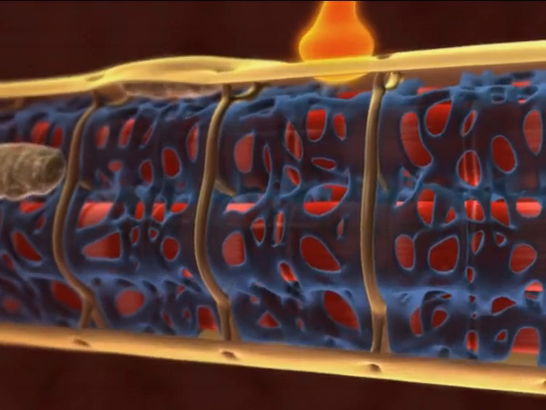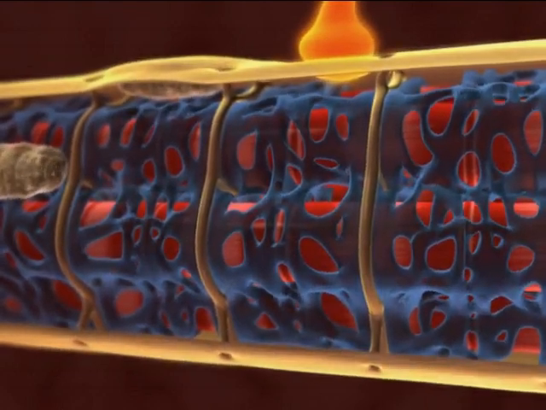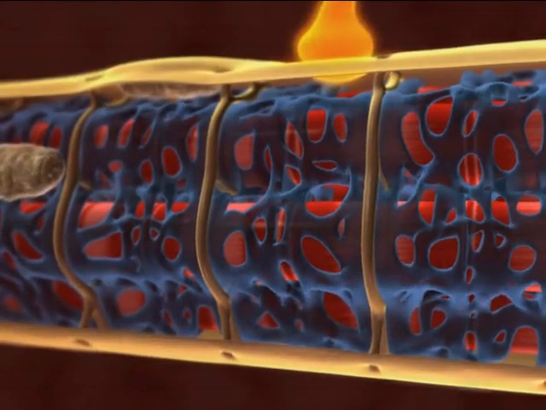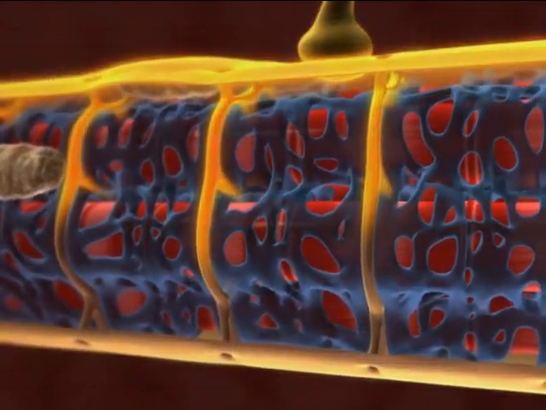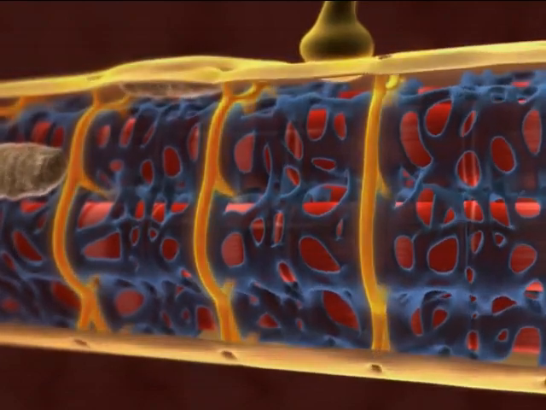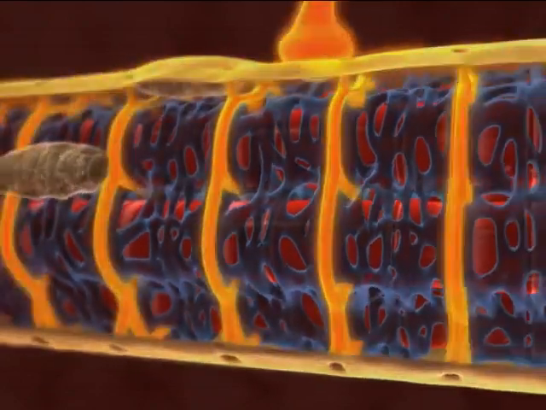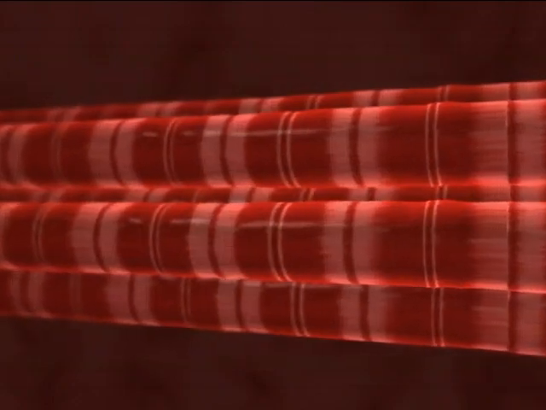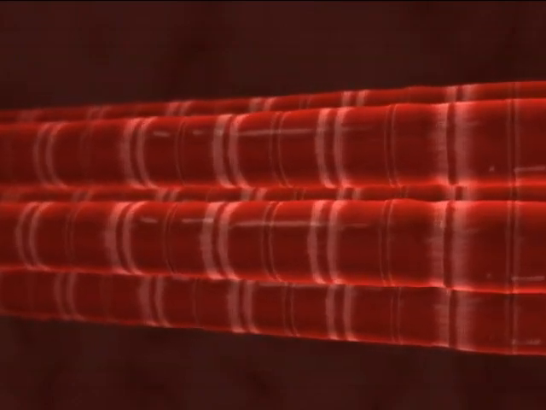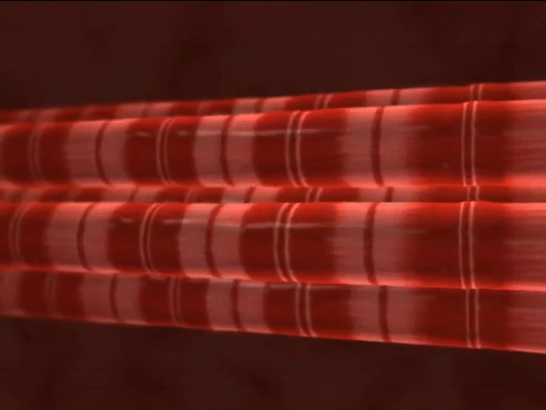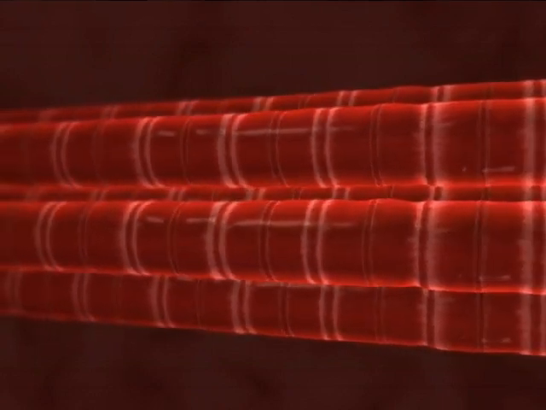An action potential traveling down a motor neuron initiates an action potential in the muscle cell. The action potential spreads along the membrane and down tubules that extend into the cytoplasm, causing the myofibrils to contract. Each myofibril consists of a series of sarcomeres arranged end to end. The sarcomere is the contractile unit of muscle.